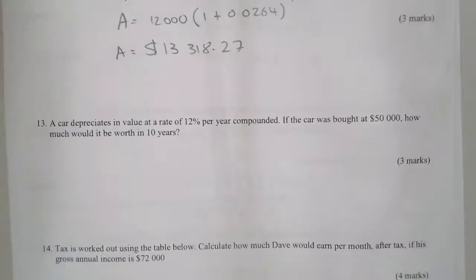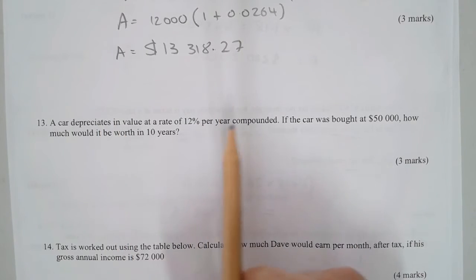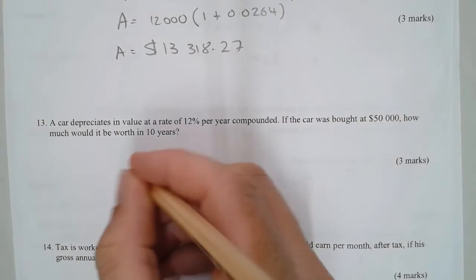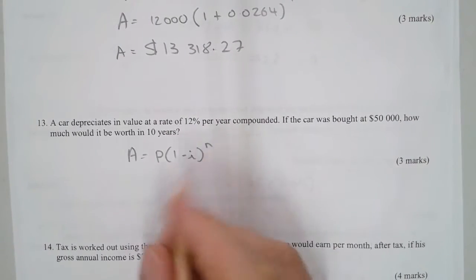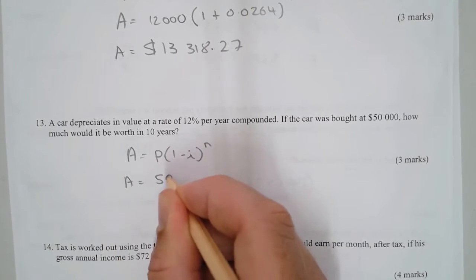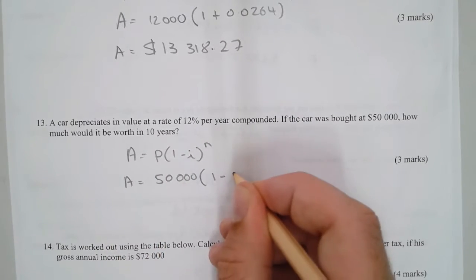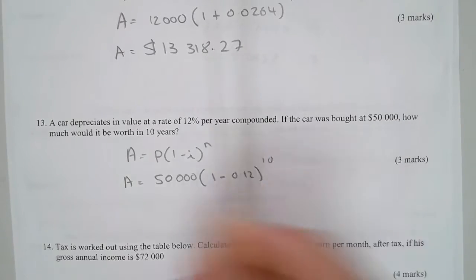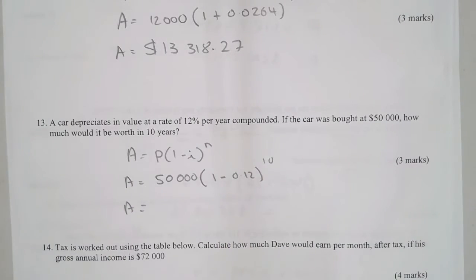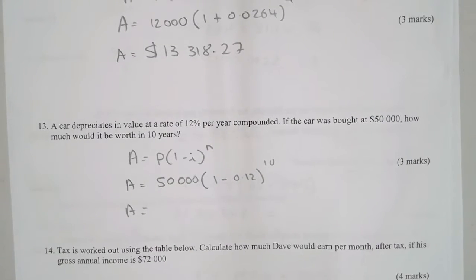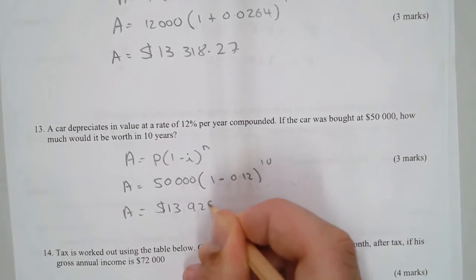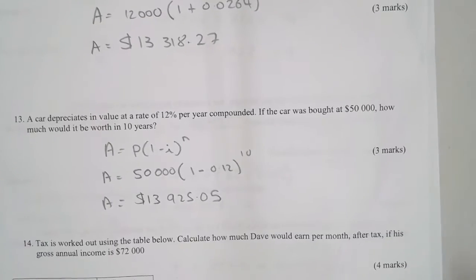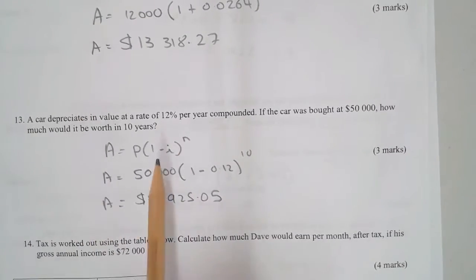13. A car depreciates at a rate of 12% per year compounded if the car was bought at. So it's another compound interest question, but because it's depreciation, it's a minus here. So the car's worth 50,000. It's losing 12% over 10 years. Once again, let's type this into our calculator. Do this part first, then times it by your 50,000. And the car is now worth $13,925.05 after the 3 years. 3 marks. Depreciation this time made it a negative.